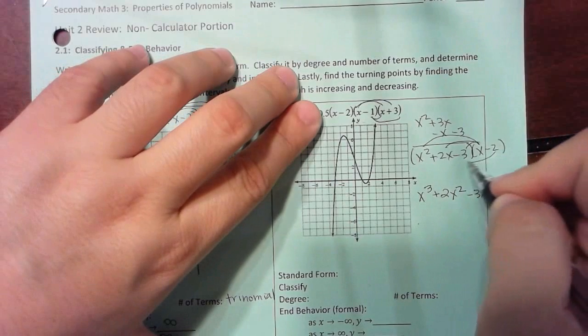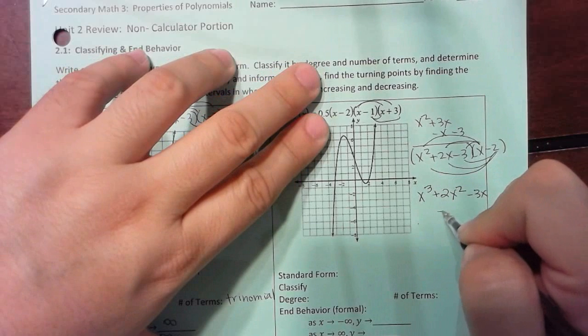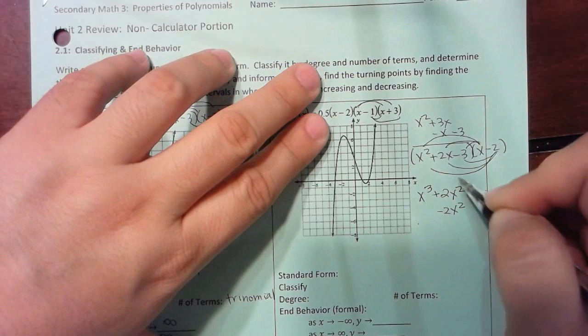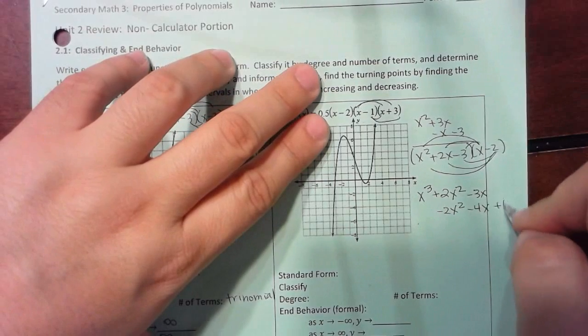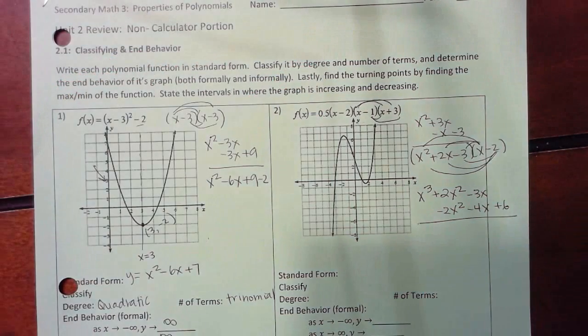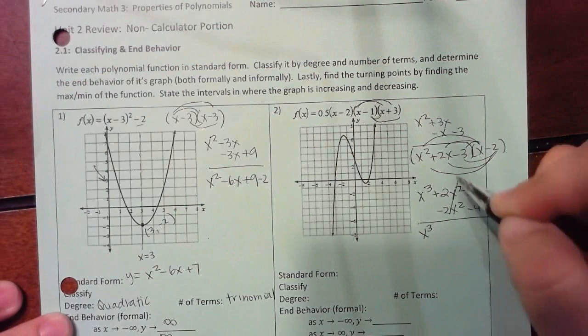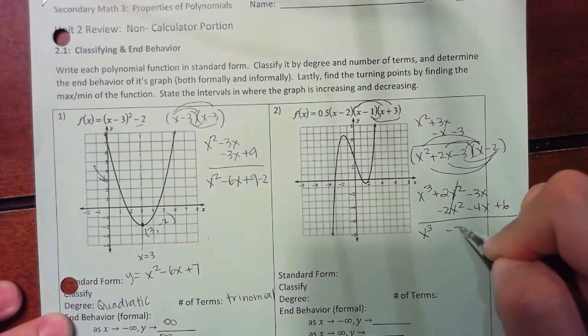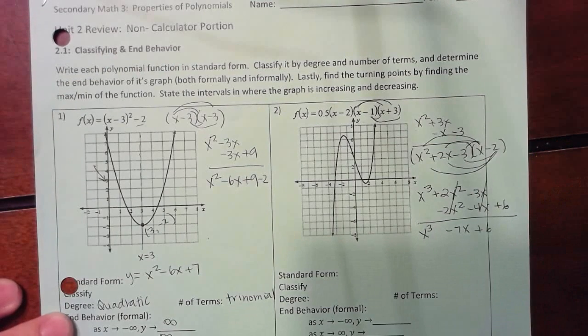And then let's take that negative 2 and do it again. So negative 2x squared minus 4x plus 6. Combine like terms. You've stacked those like terms nicely so that it's really quick to combine the like terms. And there you have it.